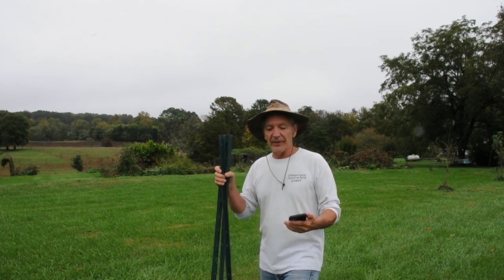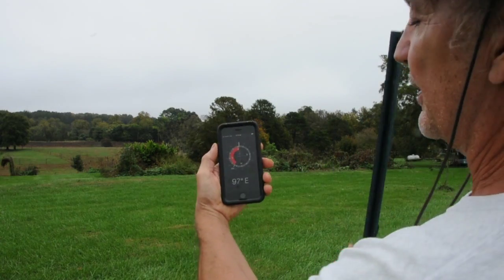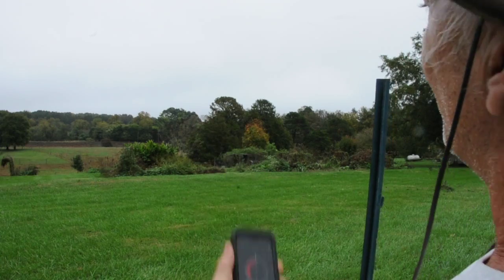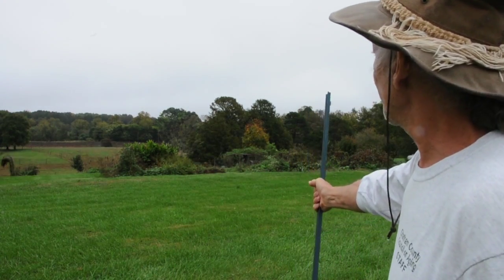So let's start with this. We're going to start with east. I'm going to grab one of my stakes. I apologize, I'm going to have to put my back to you, but we're going to take a look east. Now we already know from doing the experiment before that just to the right of that pine tree is where due east is.